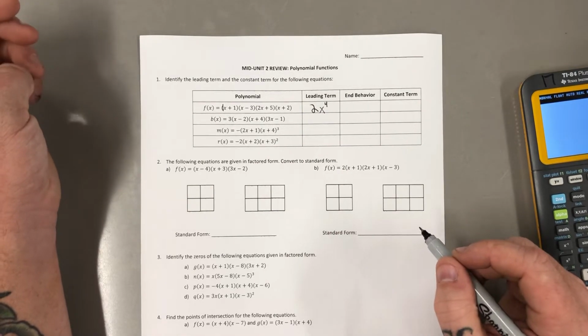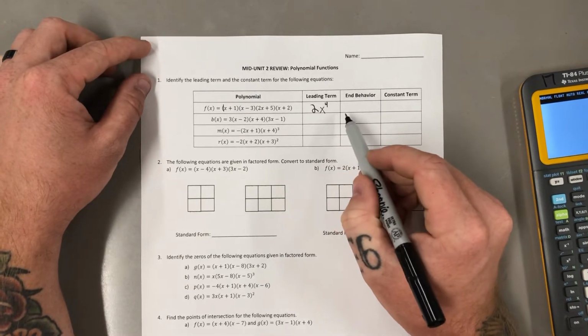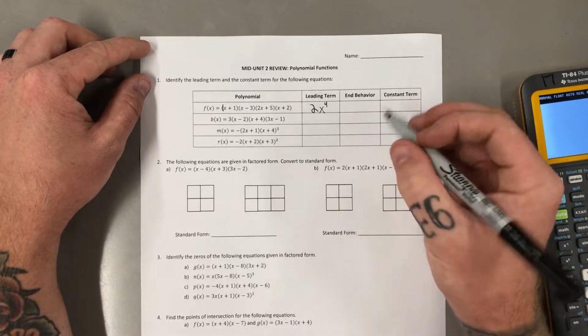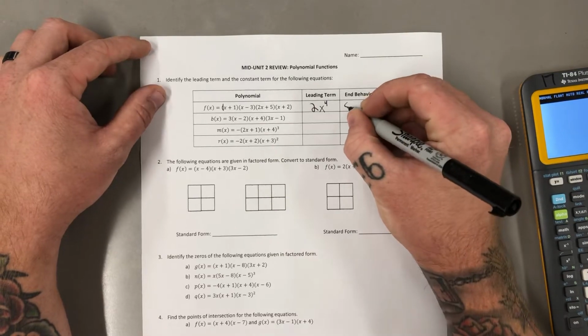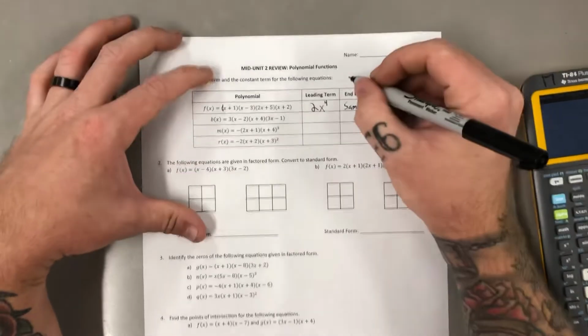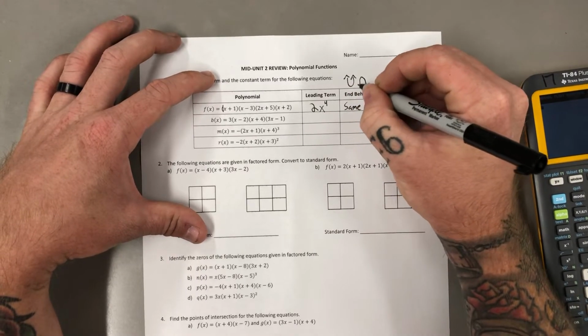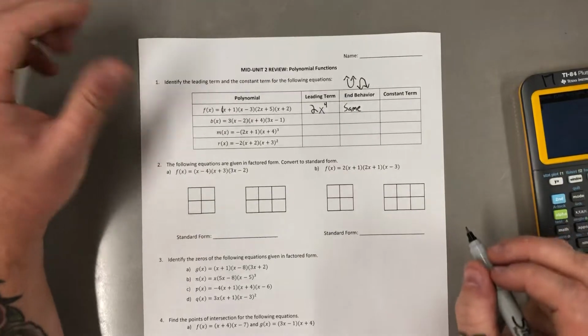Okay. Your end behavior, based off your degree, tells you your end behavior. So our degree is 4. That's an even number. So our end behavior means that both endpoints are going to be going the same direction. All right, so it's going to look either like this or like this in some form where both arrows are going the same exact direction.